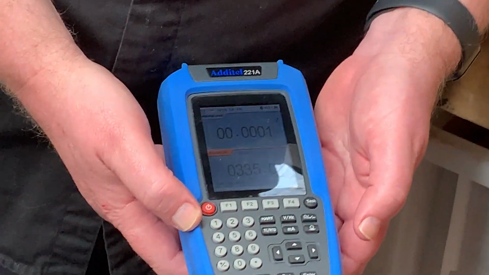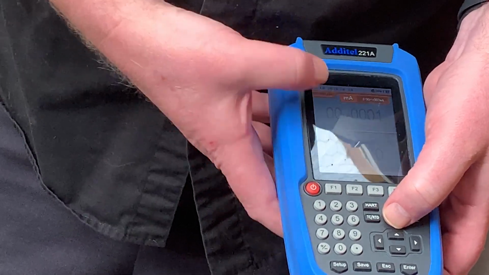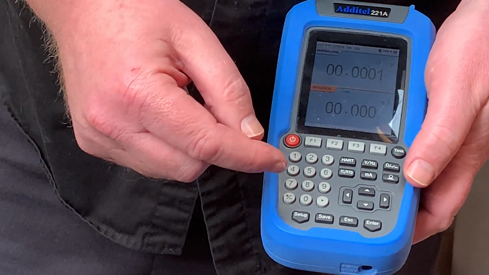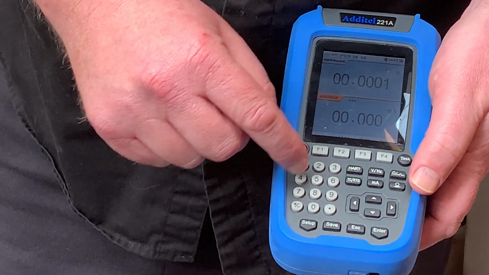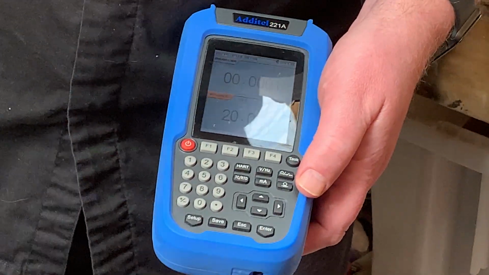So if I select milliamps, source measure, I'm going to source milliamps, and we could put in 20 and inject that signal, and we would expect the valve to go fully closed.